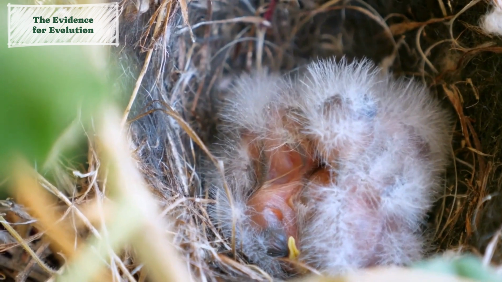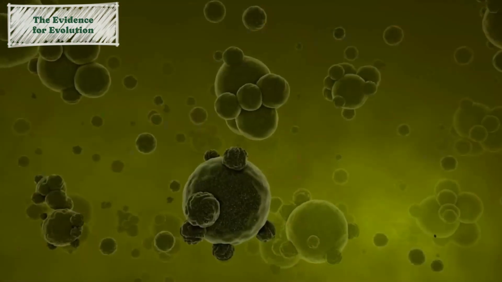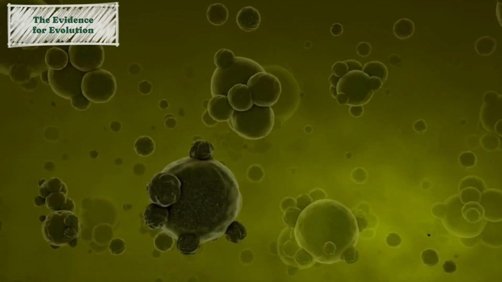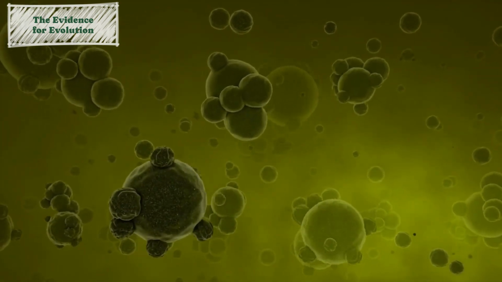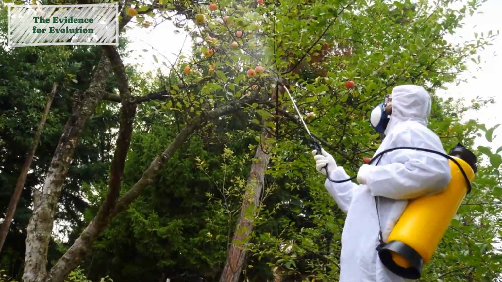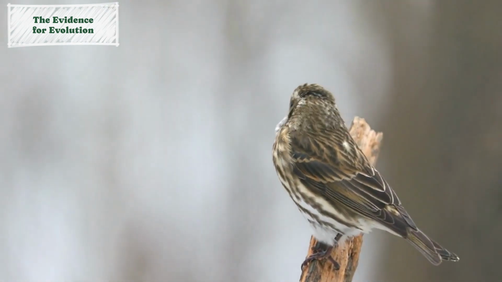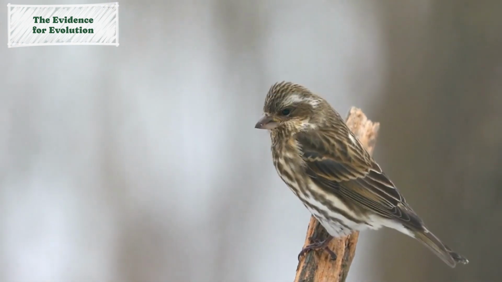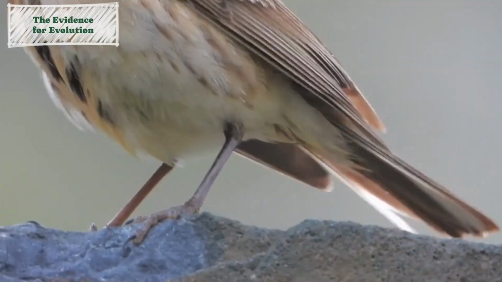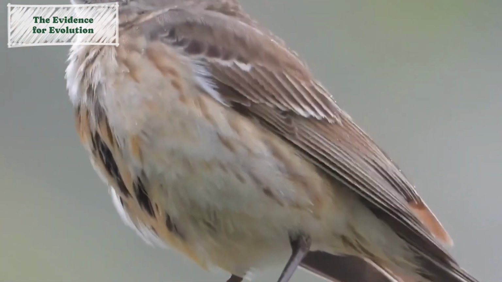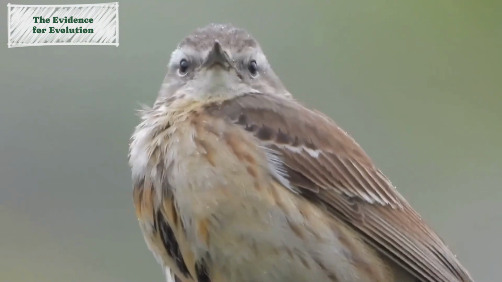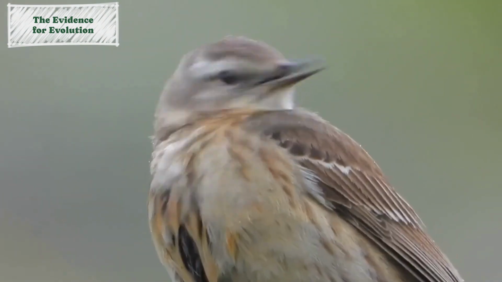Direct observations of evolution include cases such as antibiotic resistance in bacteria, pesticide resistance in insects, and changes in beak size in finches due to environmental factors. These instances clearly demonstrate the impact of natural selection on the survival and reproductive success of individuals with certain traits.